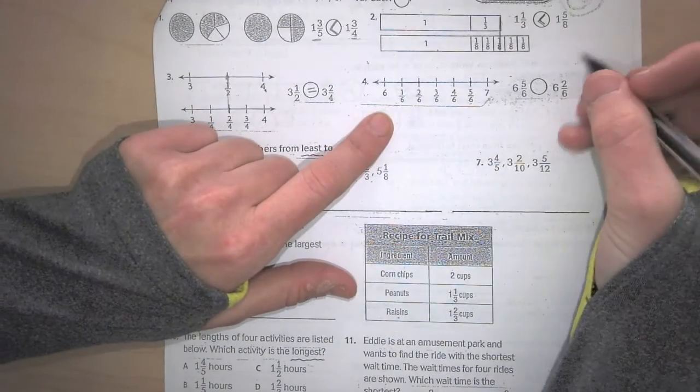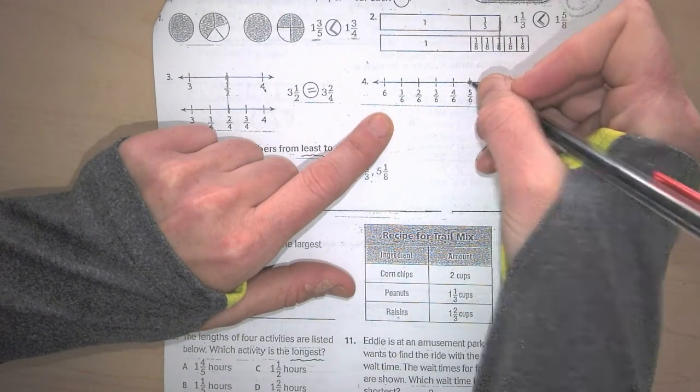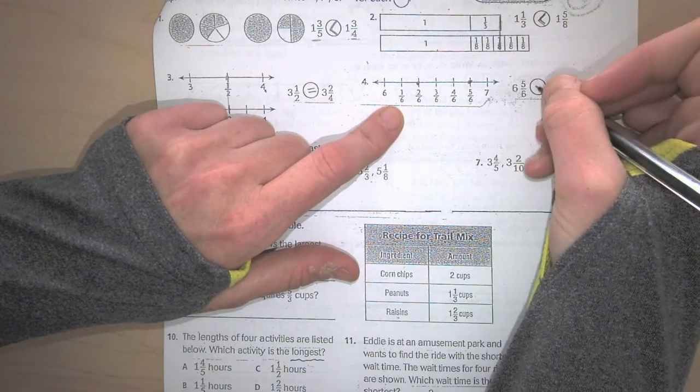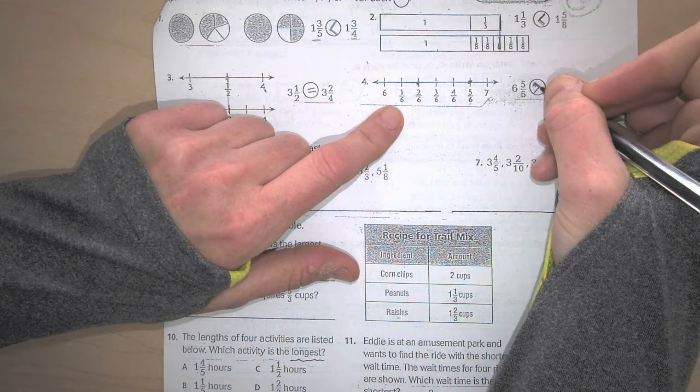This one I have one number line. I have 6 5/6. Make the dot a little bigger. 6 2/6. And I can easily see 6 5/6 is larger. Remember, the alligator always eats the larger number.